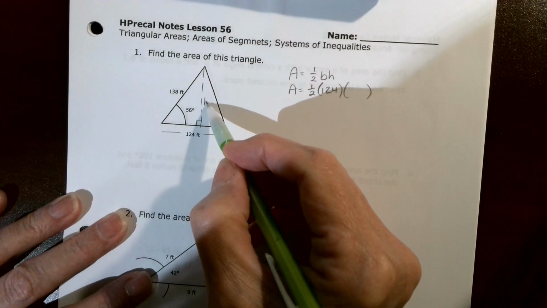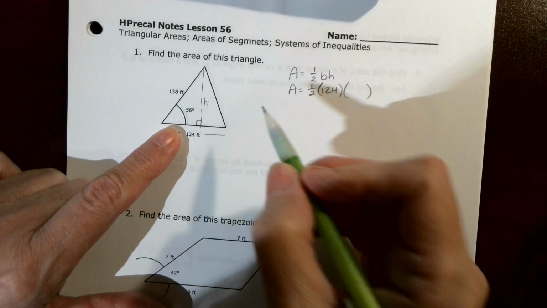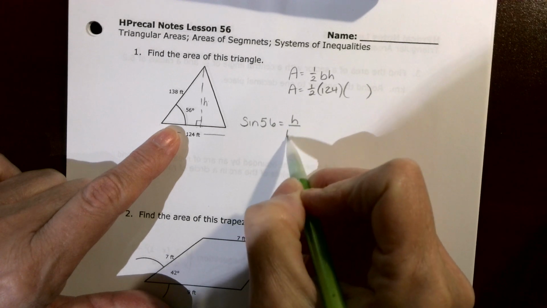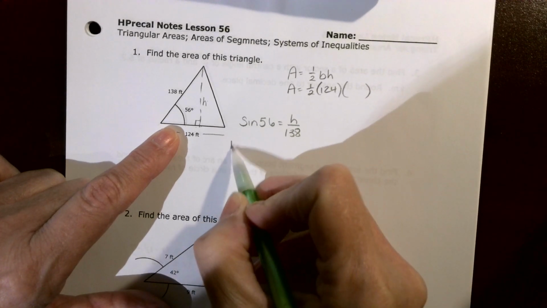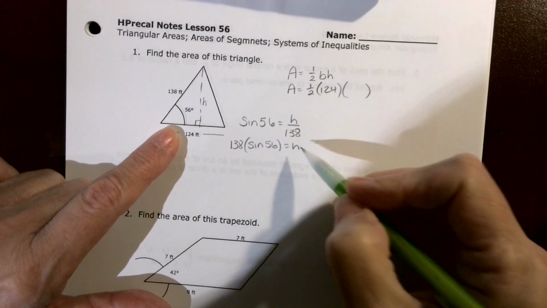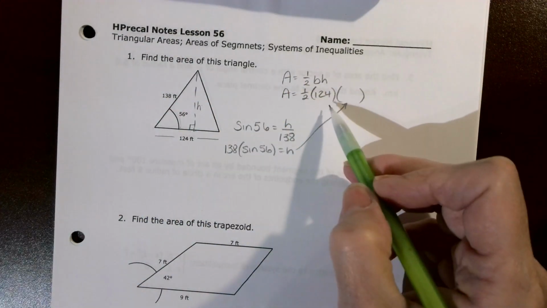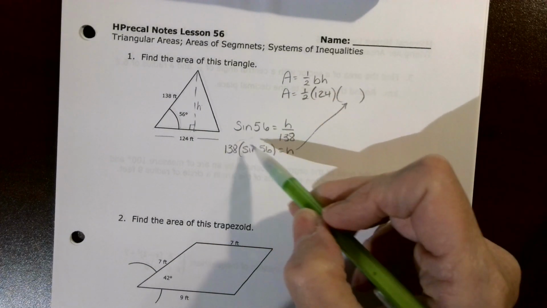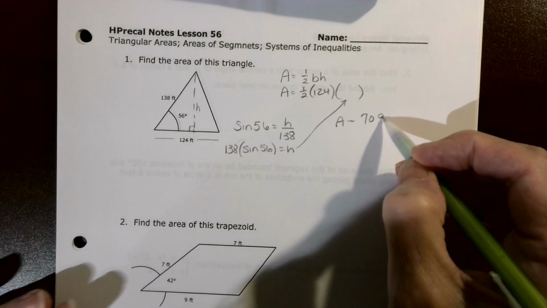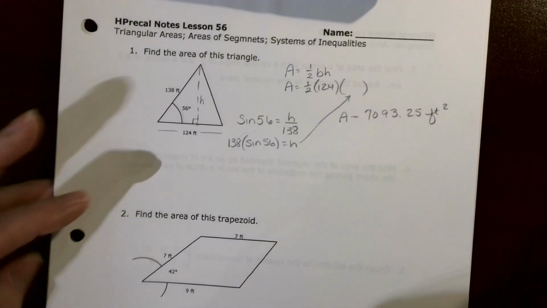But I want H. If you look at this, I want to find the opposite, and I have the hypotenuse. So the sine of 56 is going to be H over 138. Multiply both sides by 138, and we're going to get H. So what you want to do is put that number in there. I would just put this in my calculator: 1/2 times 124 times 138 times the sine of 56. And when you do that, you get 7,093.25 feet squared.